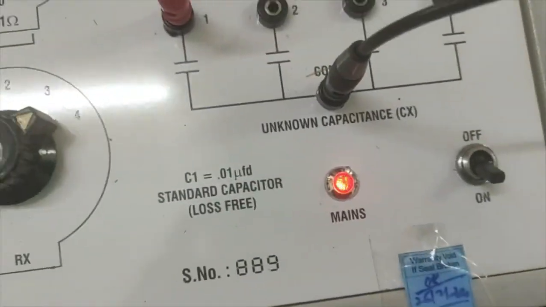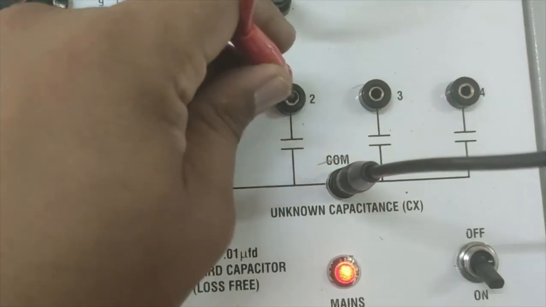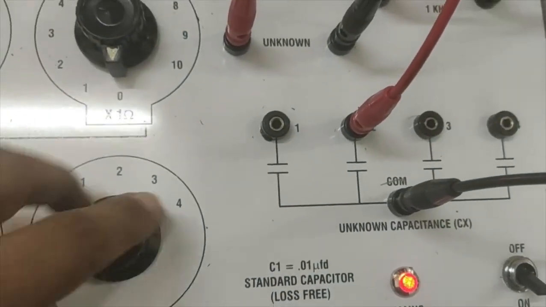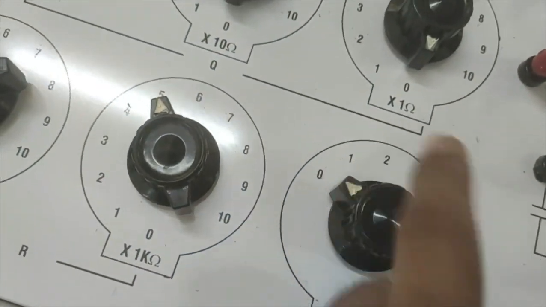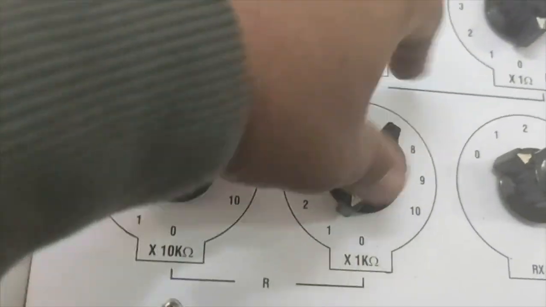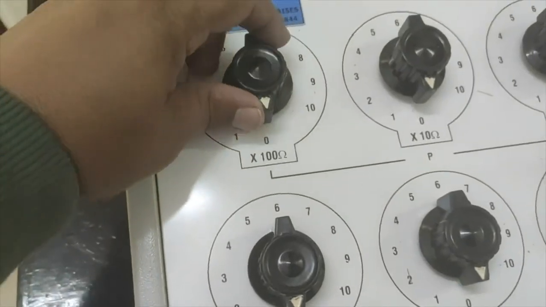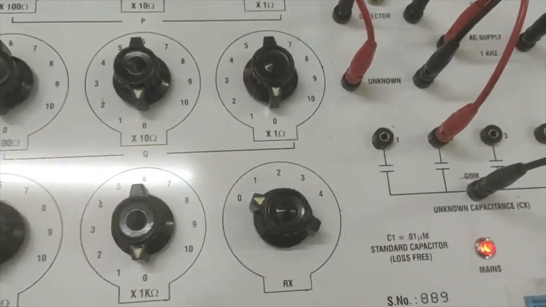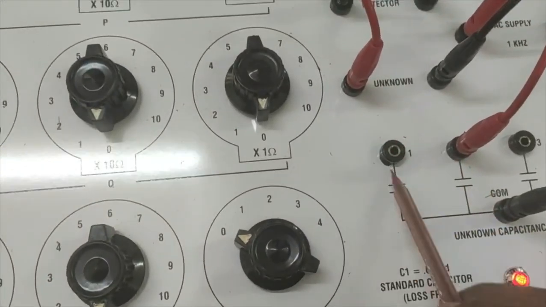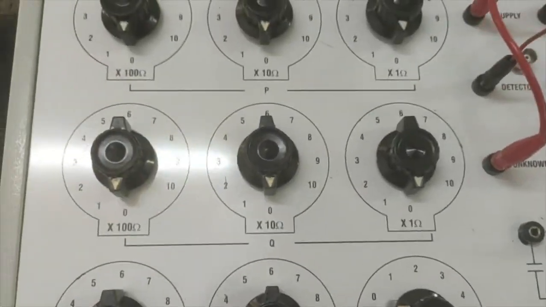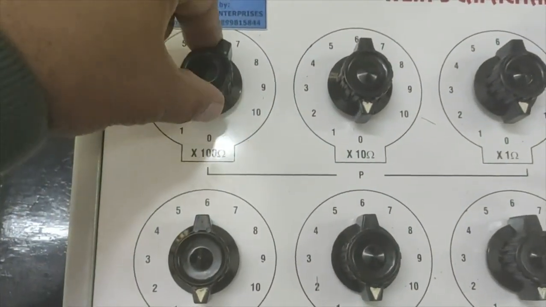Now let's move to the second unknown capacitor, change this from 1 to 2, and make everything again 0. Now, in the second case, I have just changed from first capacitor to the second capacitor, and then fixed the value of P to 200.